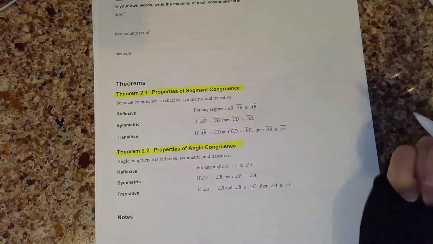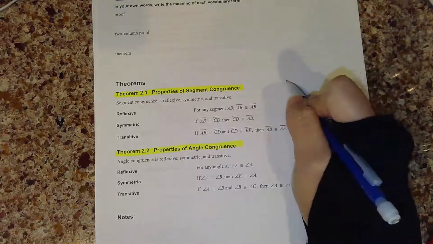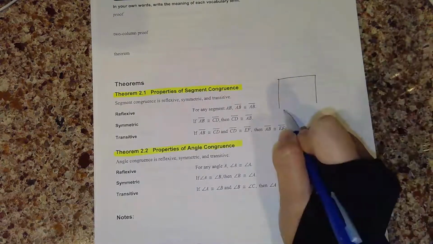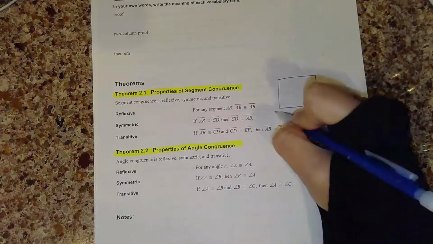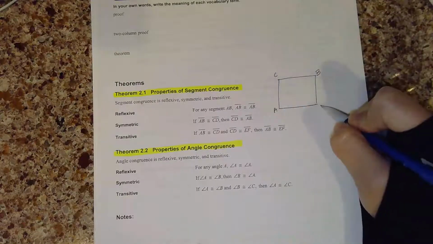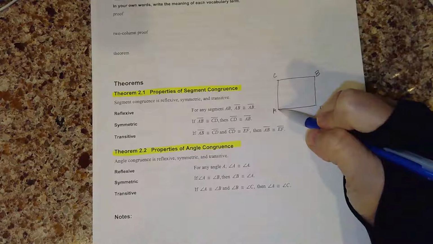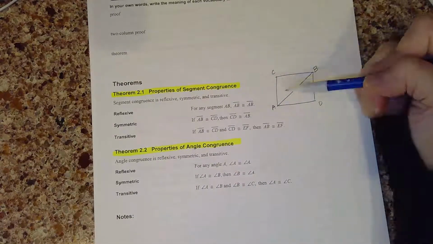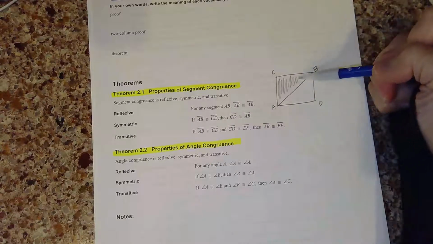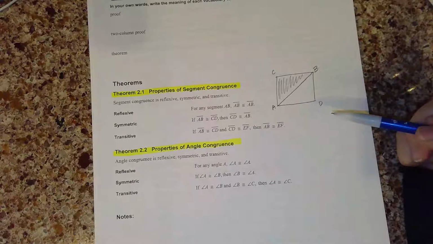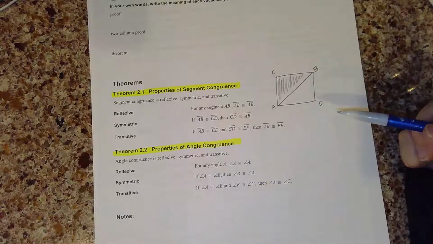So I want to give you an example of where you might see this. Imagine you have a square. Let's call this A, B, and then let's call it C and D. And let's say I drew a line from A to B. So if I was talking about this triangle here, and then this bottom triangle, do you see how they both have line segment AB in them?